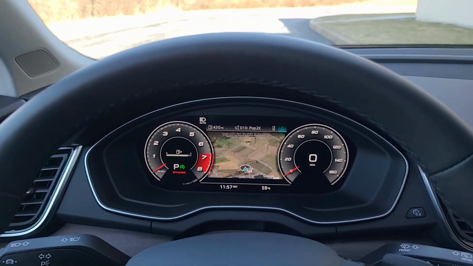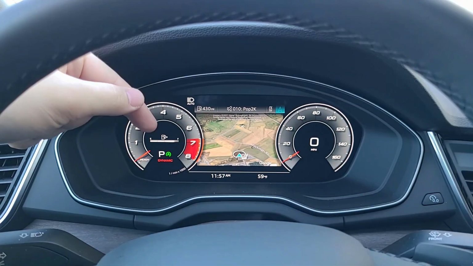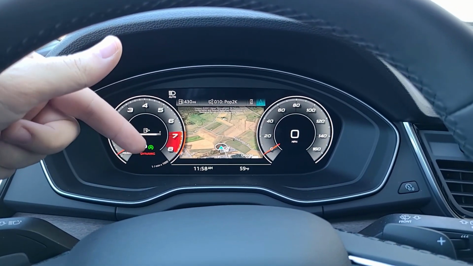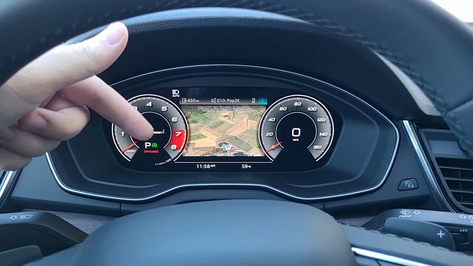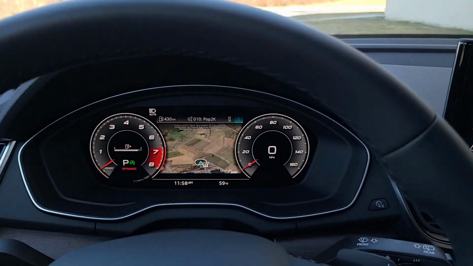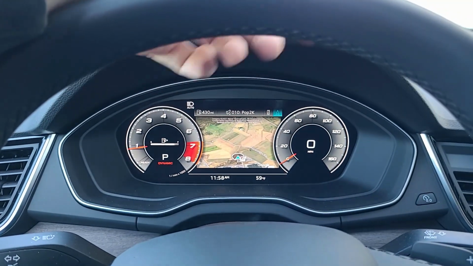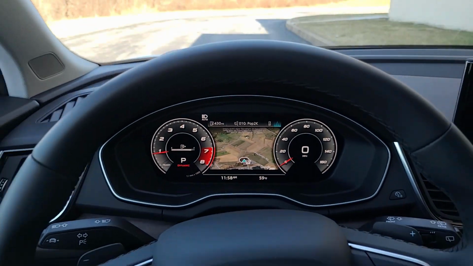Now just bringing it back to the gauges for a second, you can see the normal tack on the left. You got the fuel gauge in the middle. Right here displays what gauge you're in, as well as the drive mode that you're in. I'm currently in the dynamic mode. The auto start stop is on, but if I push it off, it disappears. You got your time, temps below that. Over on the right, you got your speedometer.